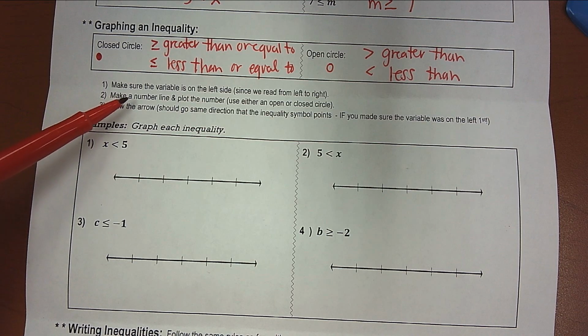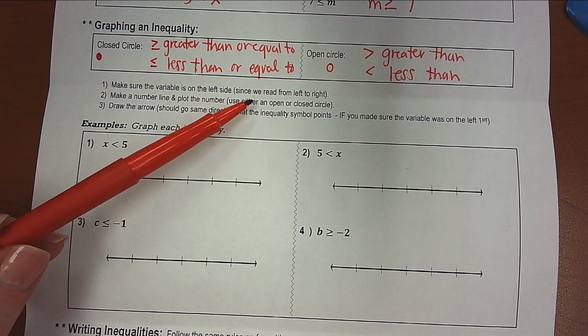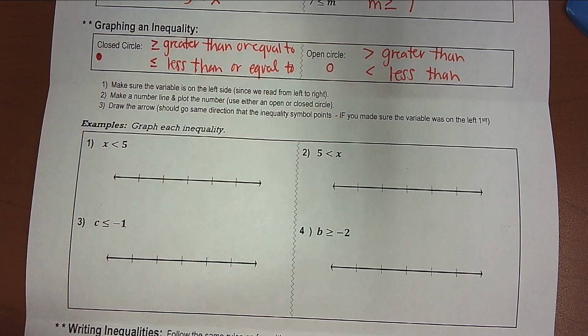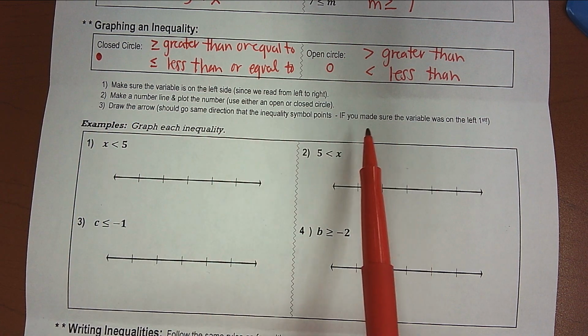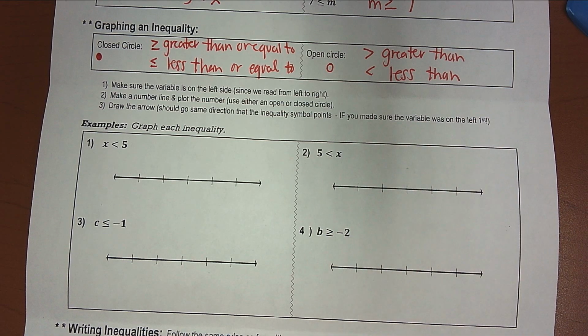Step number 2 is make a number line and plot the number. Use either an open or closed circle. So we'll be looking at our symbols to help us know open or closed circle. And then draw an arrow. It should go the same direction that the inequality points if you made sure that your variable was on the left-hand side first. So I'll talk about that as we go.